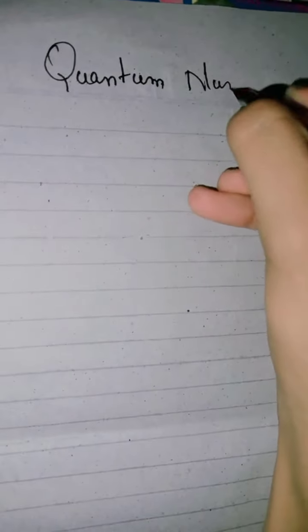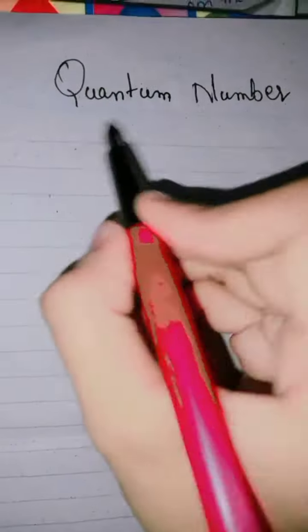Today we are going to start a topic that is quantum number. Basically, what is quantum number?